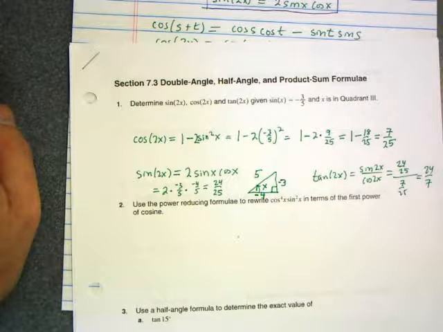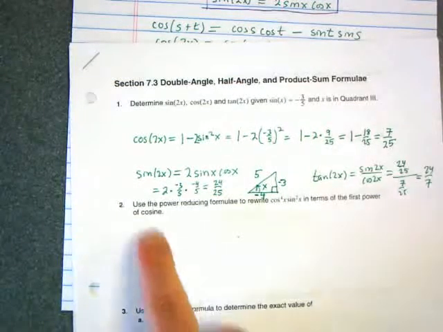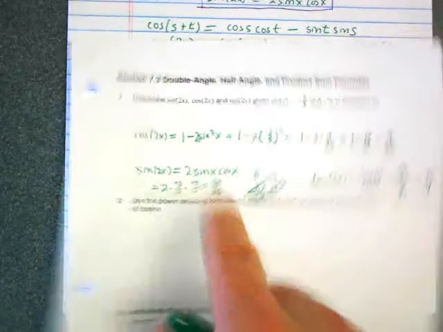All right, so those are known as the double angle formulas, and that's how we might use them. Questions on those? All right. Use the power reducing formulas. All right, we need power reducing formulas.